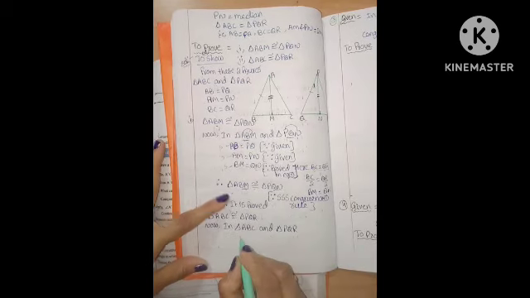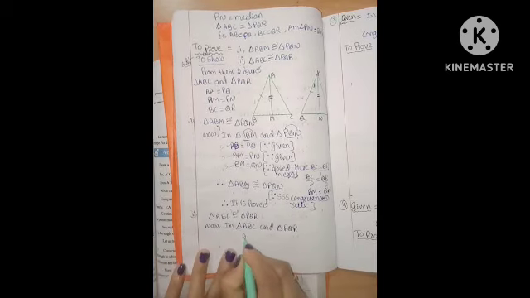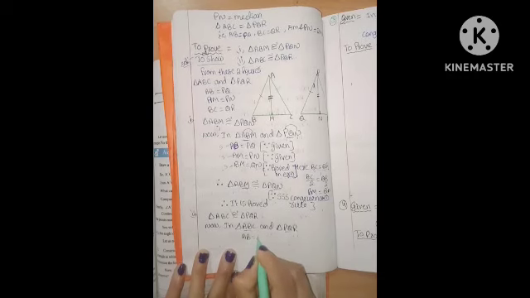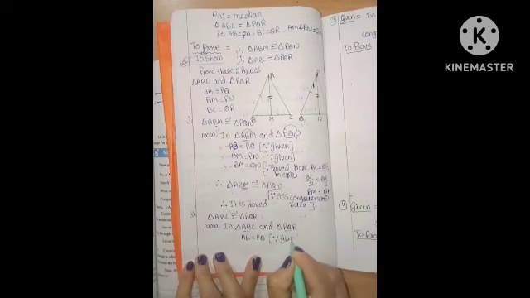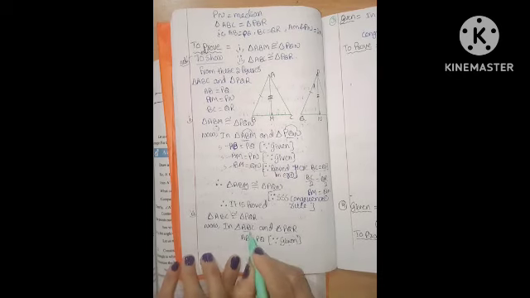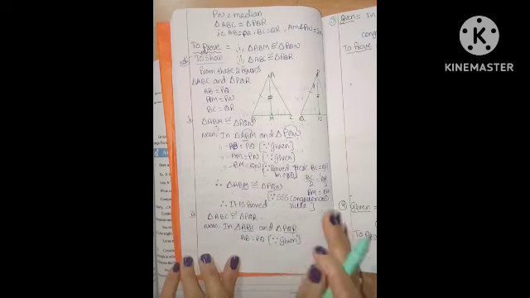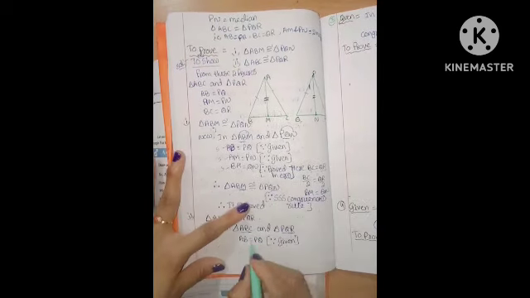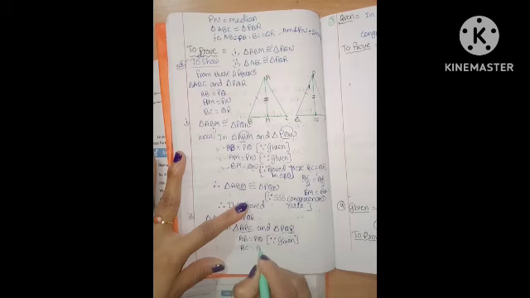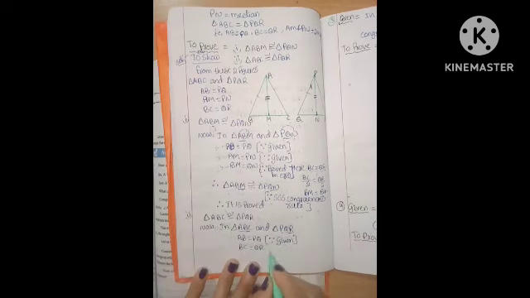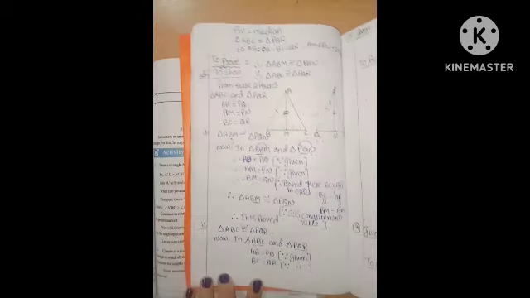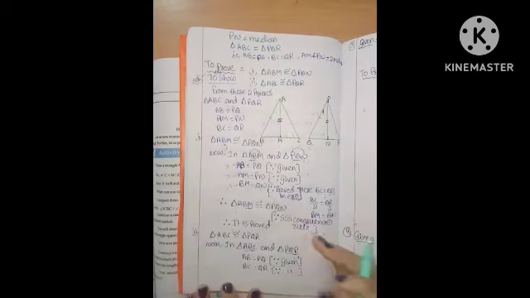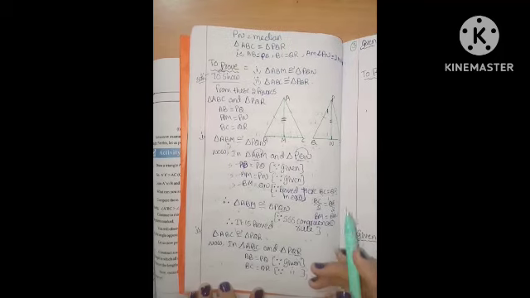What sides are equal? AB is equal to PQ. This is given. Next, another one is BC equal to QR. BC is equal to QR is given in the problem only. Since this is also given. And next, angle. What angle is equal in this given question?